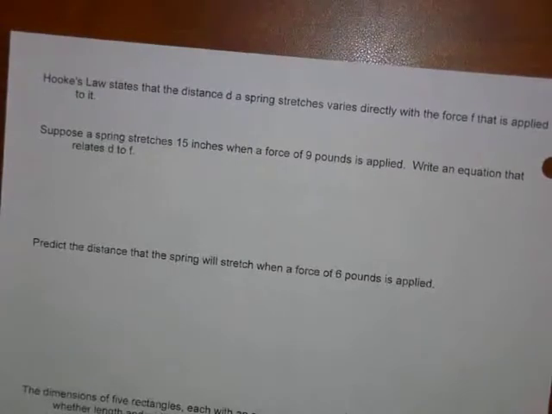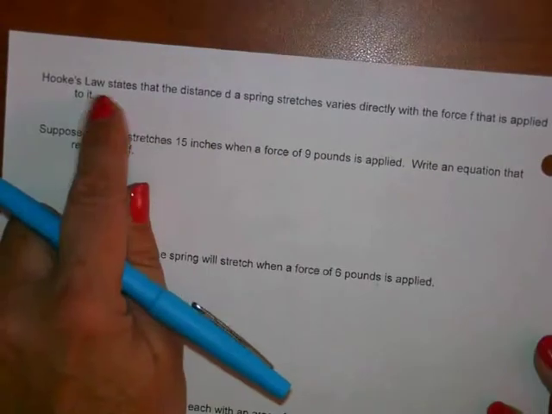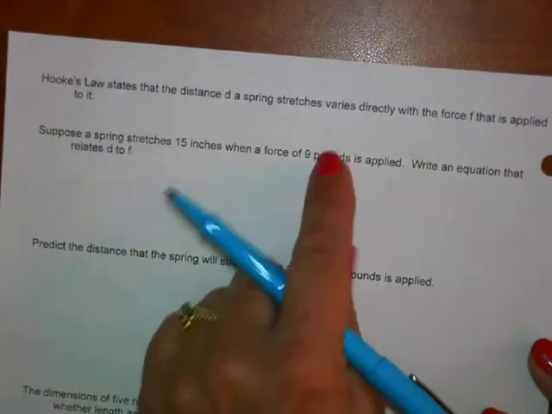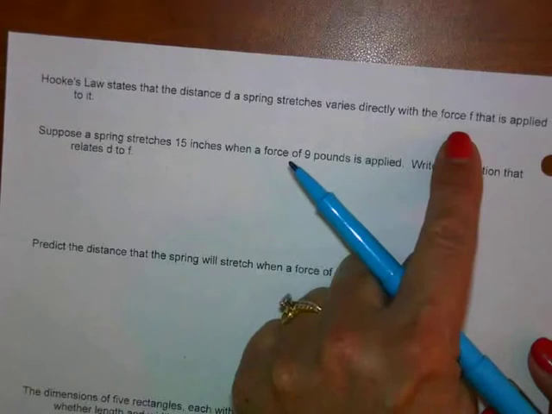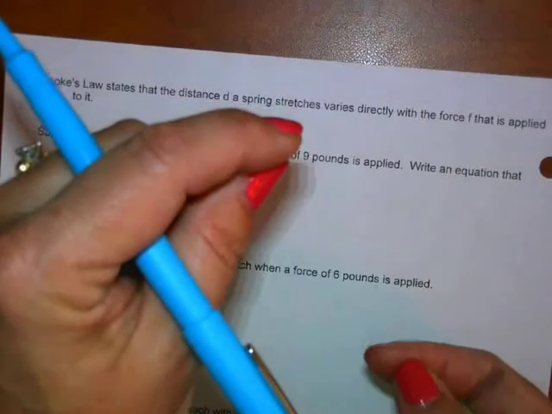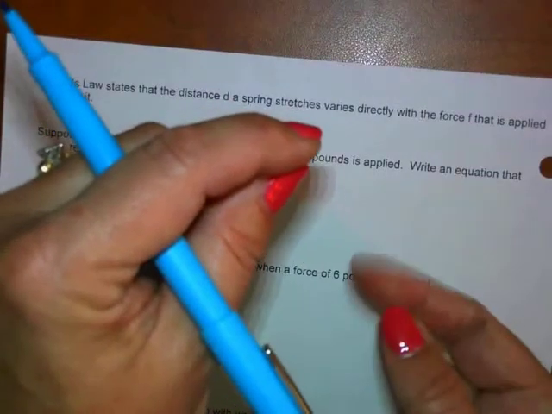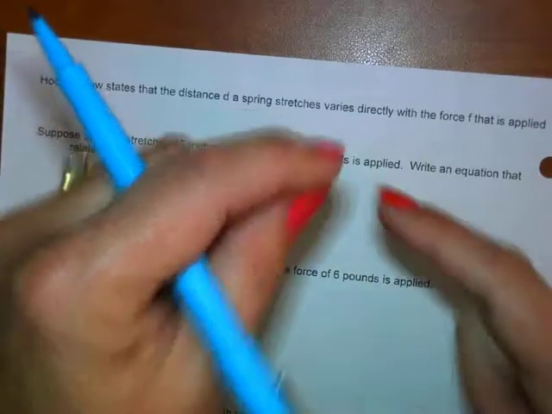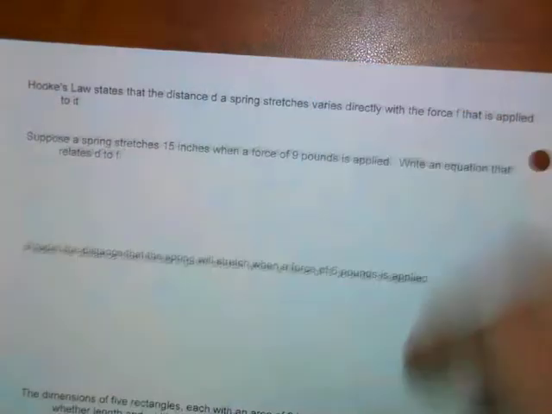So you're going to often see direct variation equations in physics, and this is a physics law. Hooke's law states that the distance d a spring stretches varies directly with the force F that is applied to it. If you think about it, you have a spring and you hang something heavy on it, it's going to stretch. And then when you take it off, it's going to go back up. And the force that's applied affects that stretch.